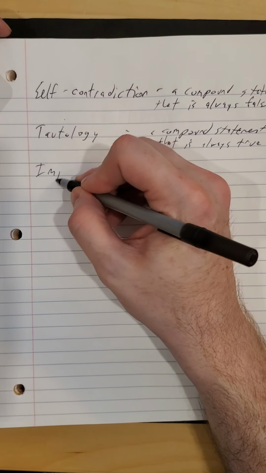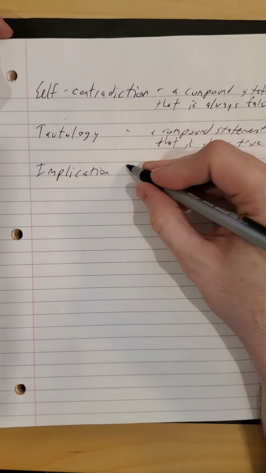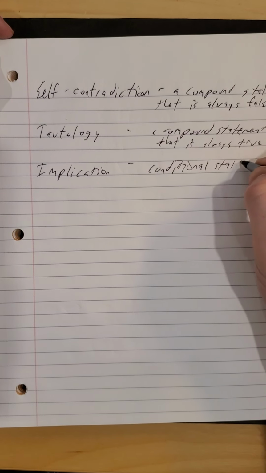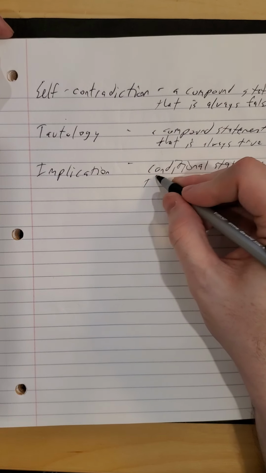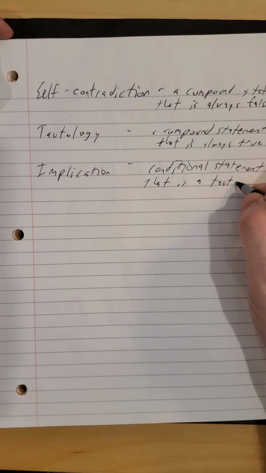And an implication, a conditional statement, so an if-then, that is a tautology.